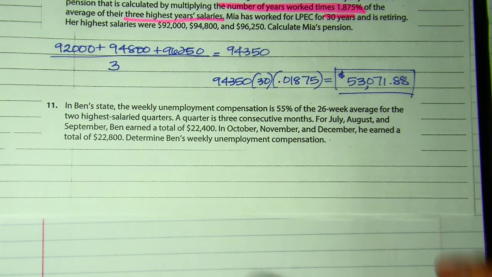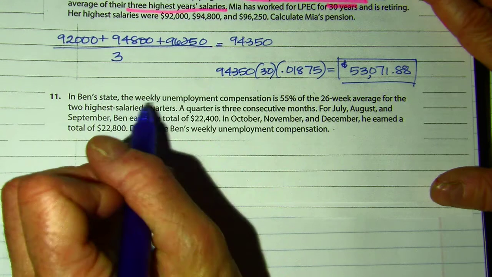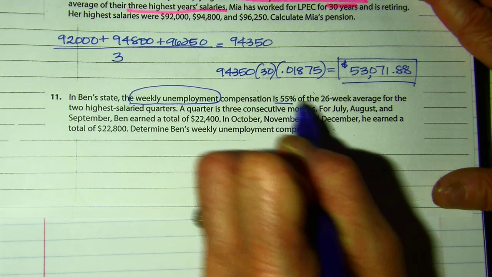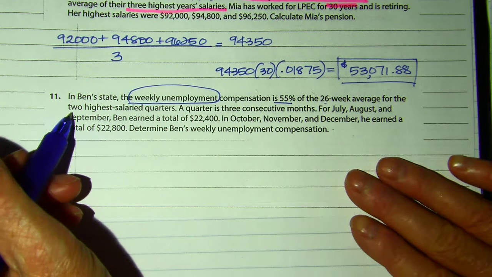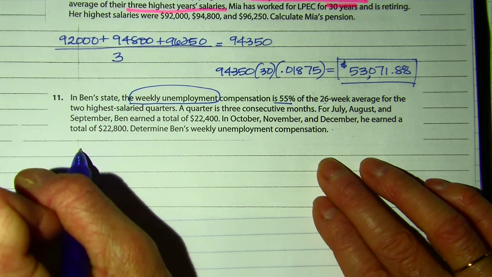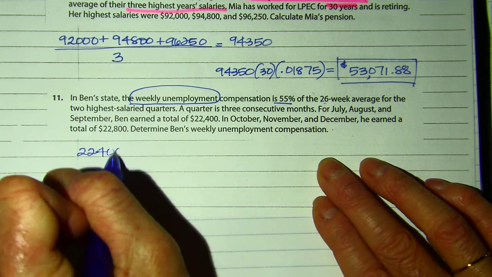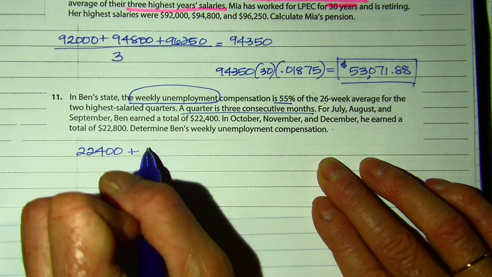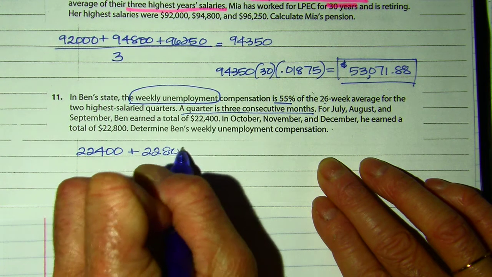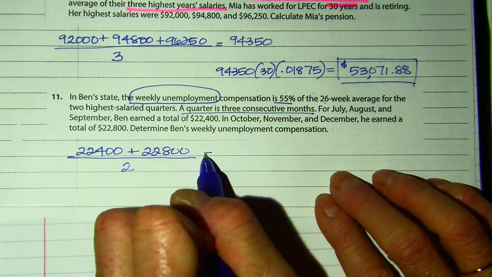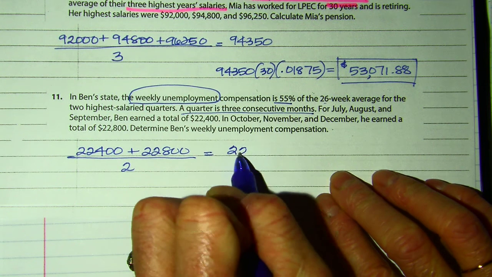Last one. In Ben's state, weekly unemployment is 55% of a 26-week average for the 2 highest salaried quarters. So one quarter he earned $22,400. A quarter is 3 consecutive months. Plus the next quarter, which is $22,800. To find the average, there are only 2 of them, so I'm going to divide by 2, and you should get $22,600.